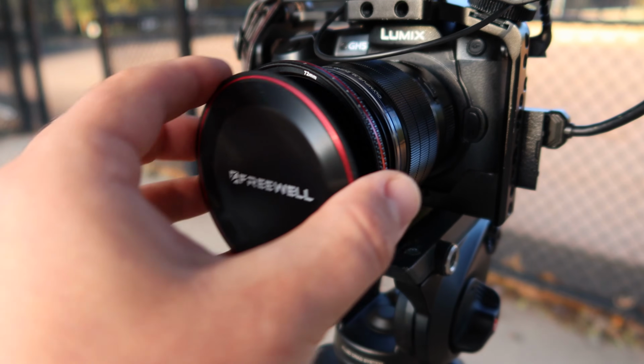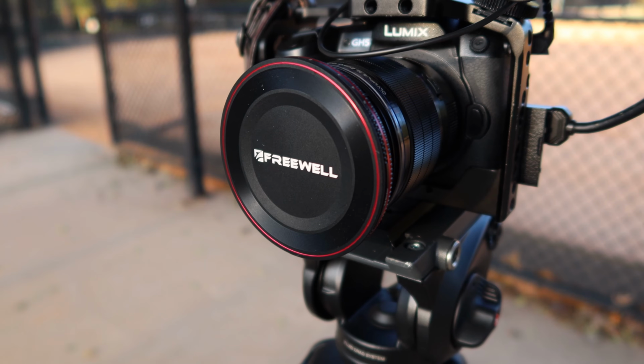Now, one really cool thing about these filters is that, well, first of all, it has a magnetic lens cover, just like that. So no more screwing on or pinching with little tabs. It just sticks right on there and it's gonna stay, and that's really cool. I like that.